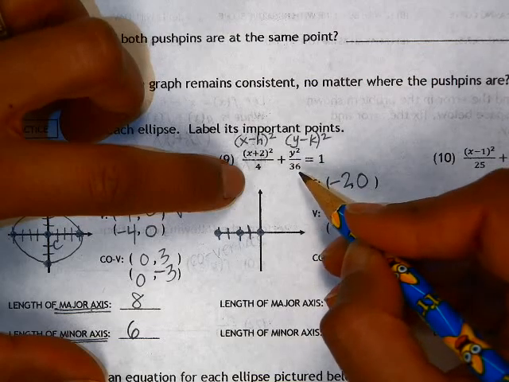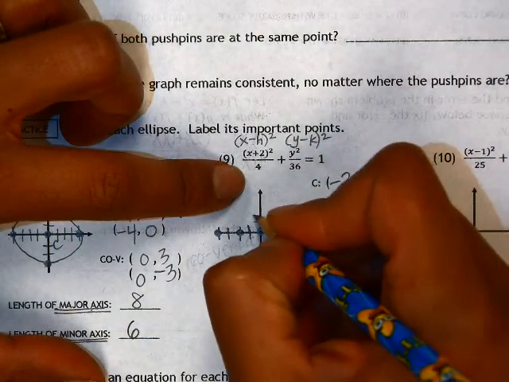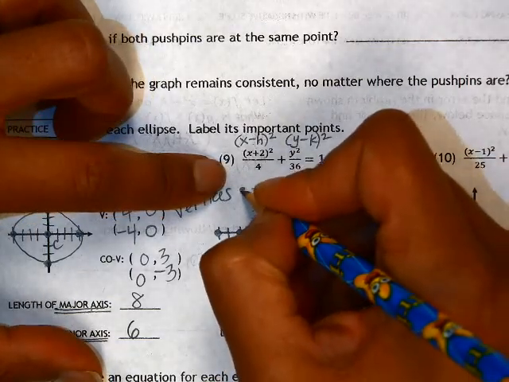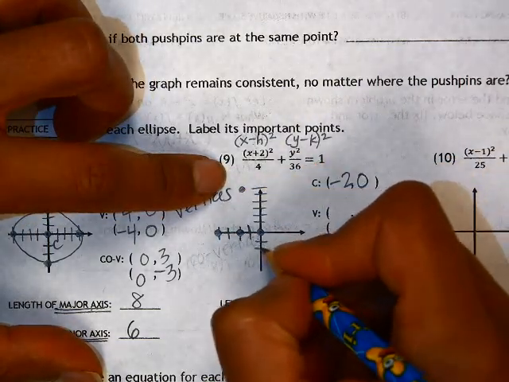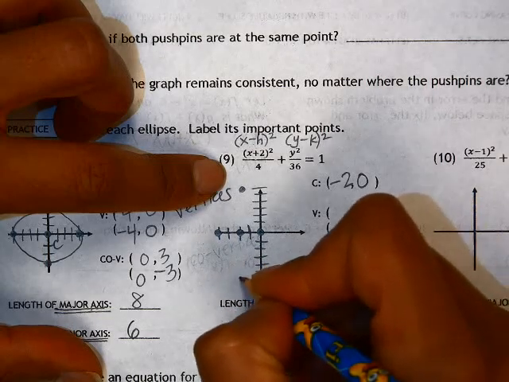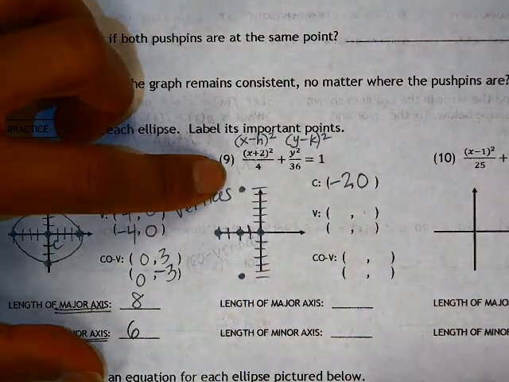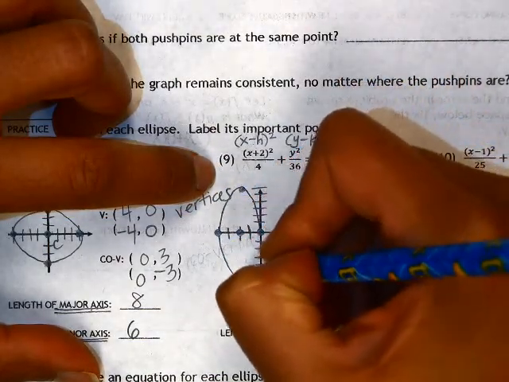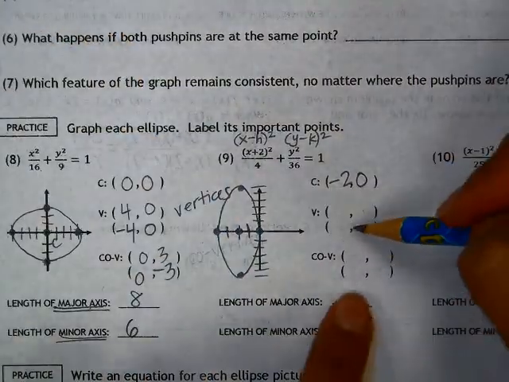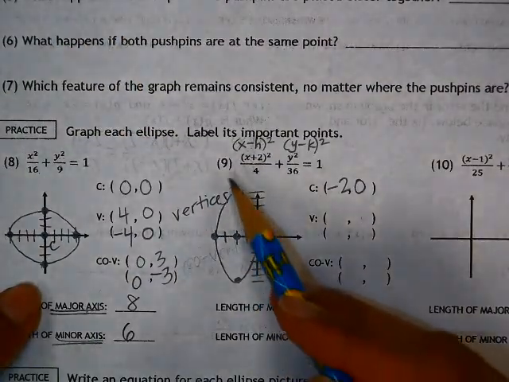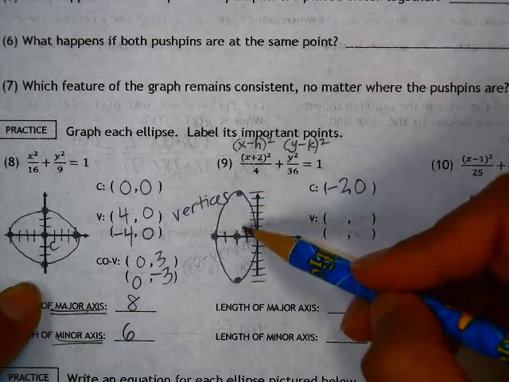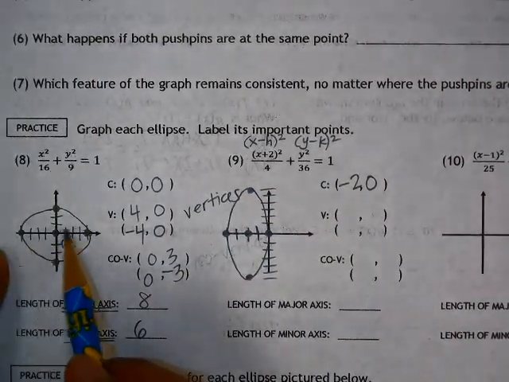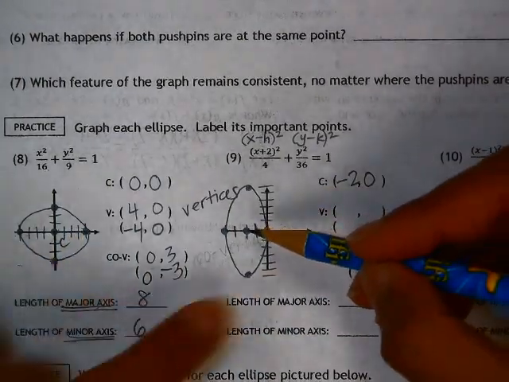In the y direction, we need to take the square root of this number. Square root of 36 is 6. That means I need to count 6 in the y direction, positive 6 and negative 6. So here's our ellipse. And now let's look at the vertices. So if we compare, this is a vertical ellipse because the major axis is in the y direction. This one is a horizontal ellipse because the major axis was in the x direction.